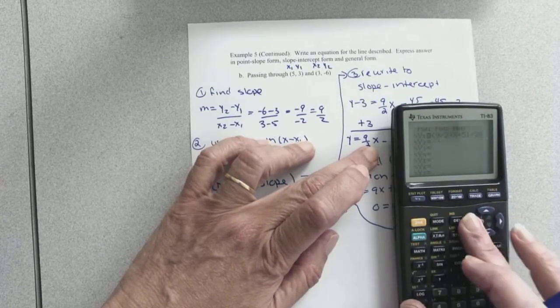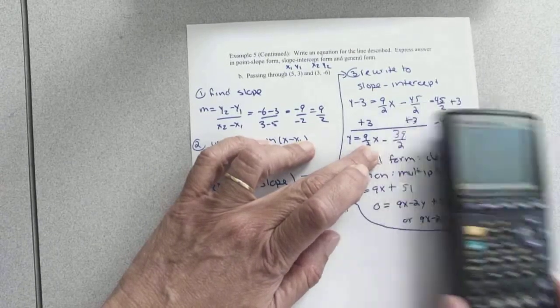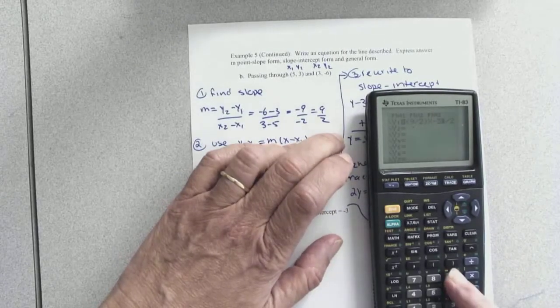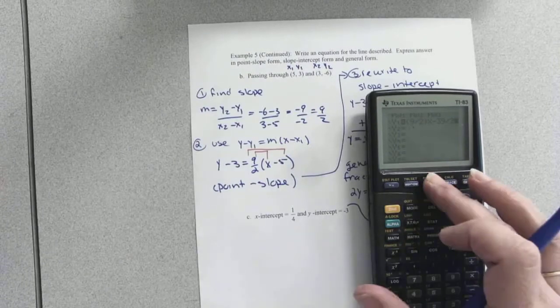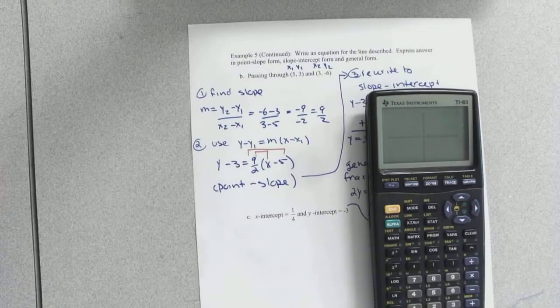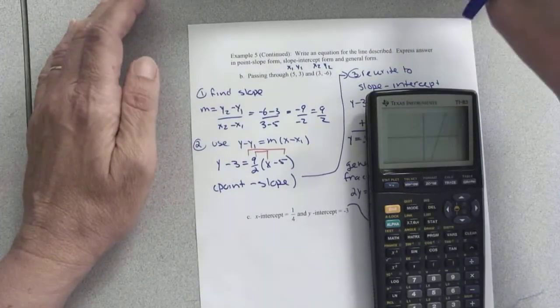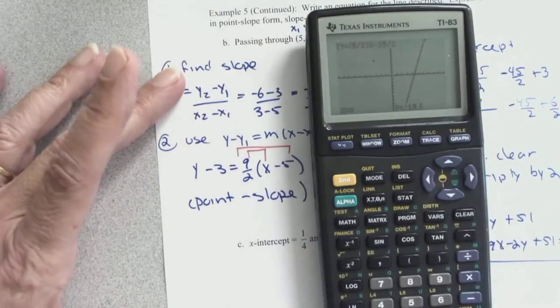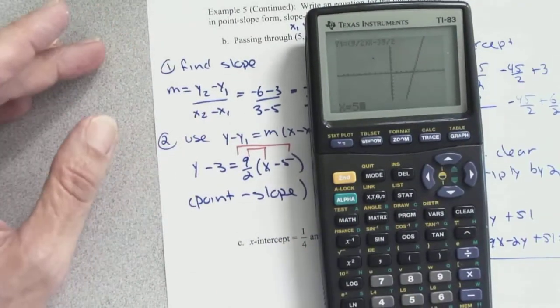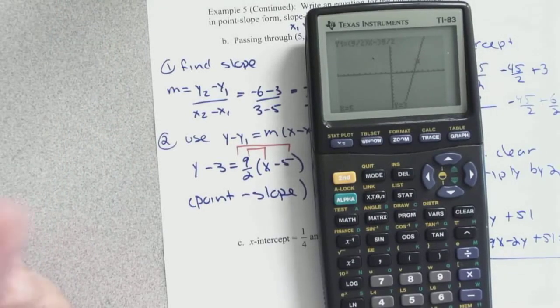So 9/2 x minus 39/2. And so I can put it in my calculator just the way it pretty much is. Zoom 6. There's my graph. Then it was supposed to go through the point 5, 3. So I'm going to zoom in a little bit so we can see it a little better. So it's supposed to go through the point 5, 3, trace, 5, then enter, 5, 3.